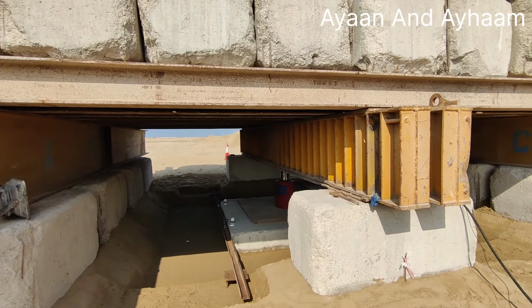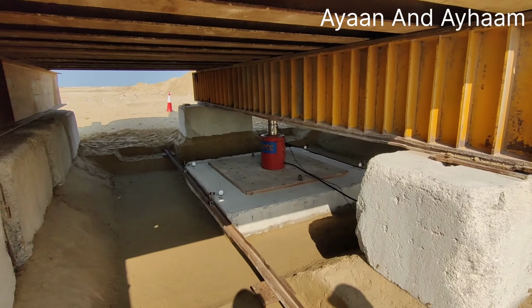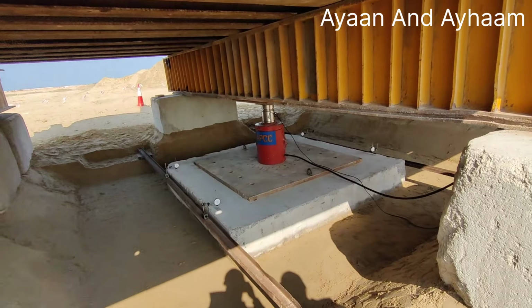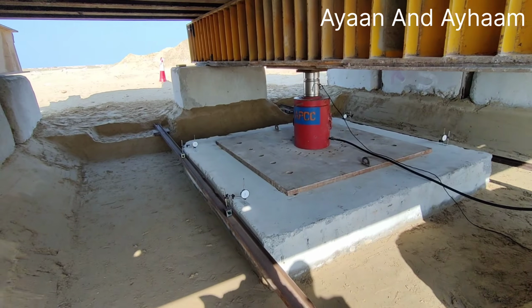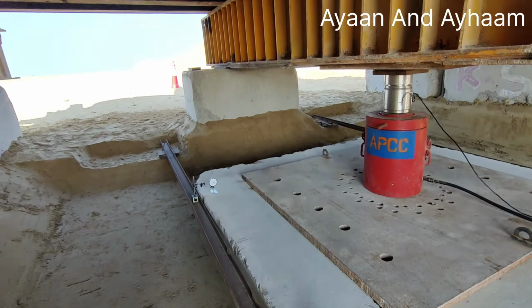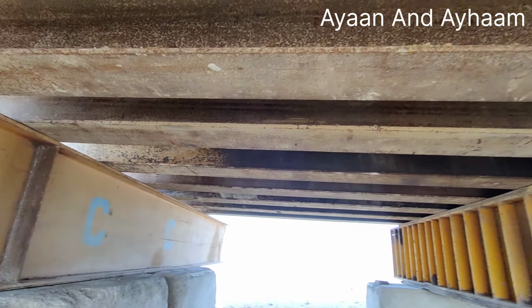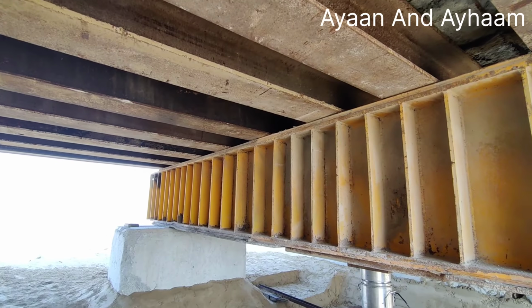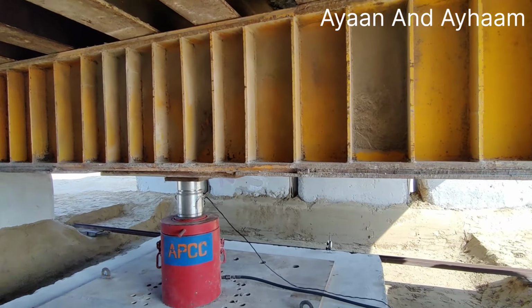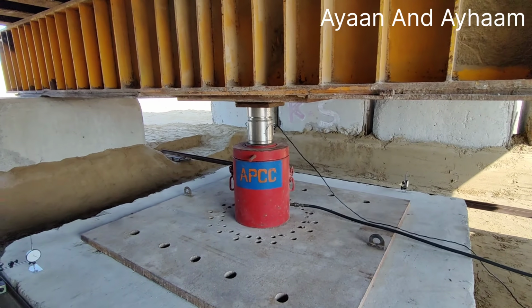So how do we calculate this 413? It is the working load multiplied by 3 times. So the working load is 137, so our test load is 413 tons. So these blocks, we have provided 100 blocks, and the load is becoming 438 tons total. So here is the jack.